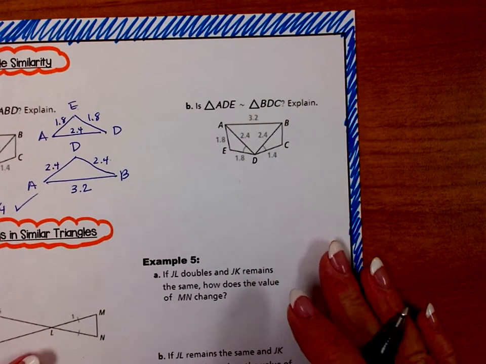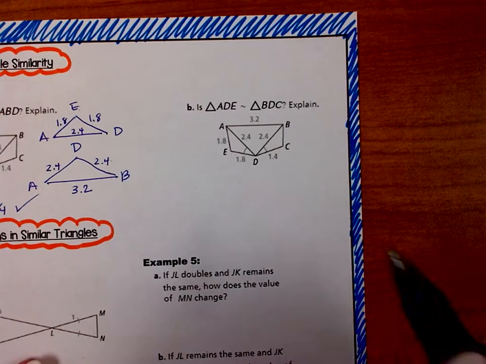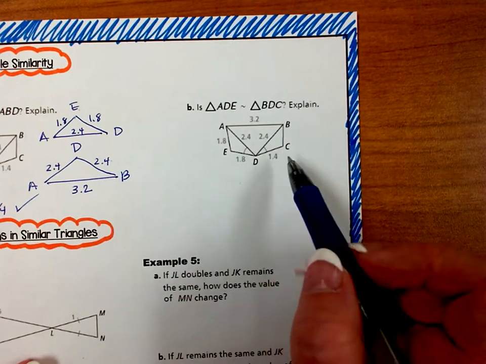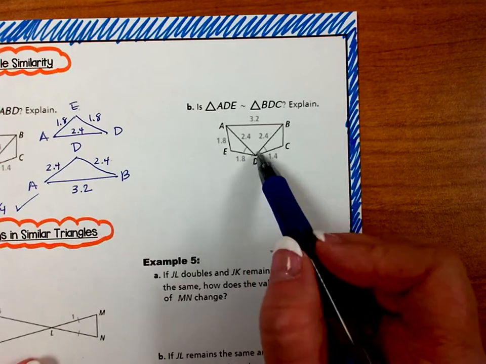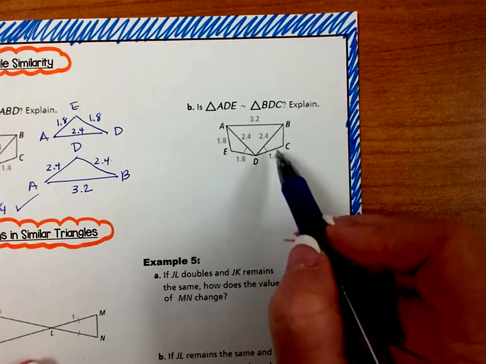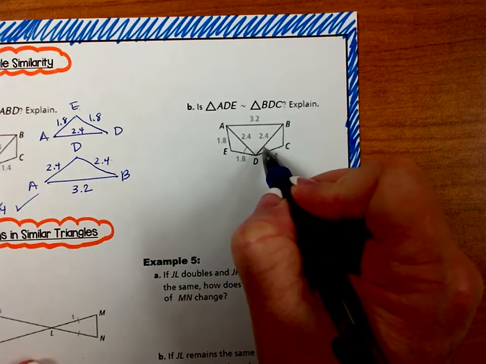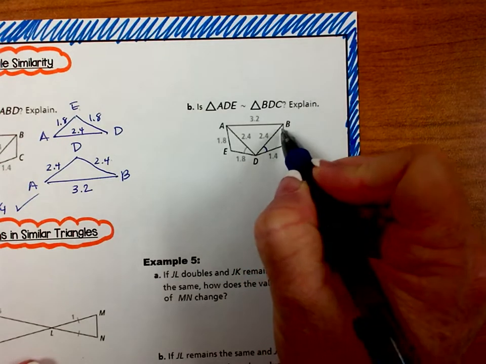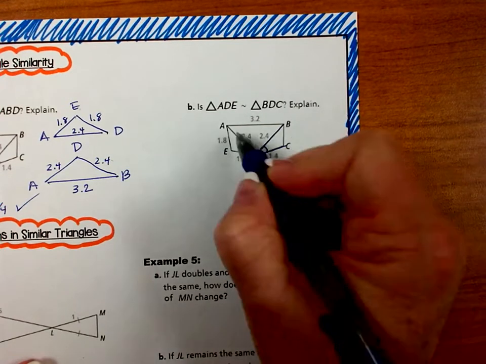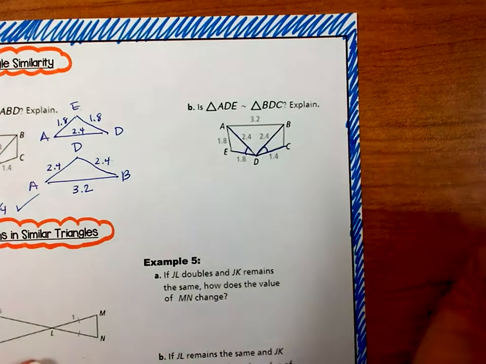Okay, and in part B we have some congruent angles at ADE and BDC, so those are the two that we're looking at. So if this is the angle, then these are the two sides, and if this is the angle, then these are the two sides.